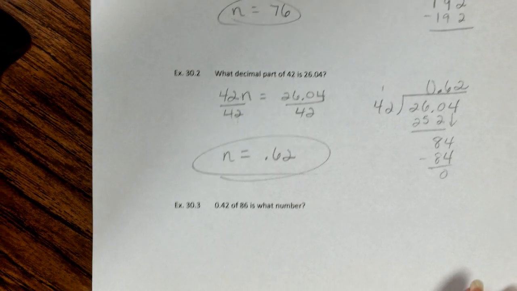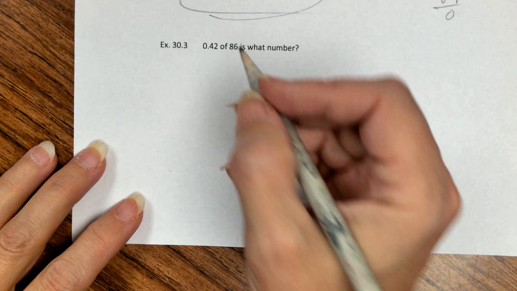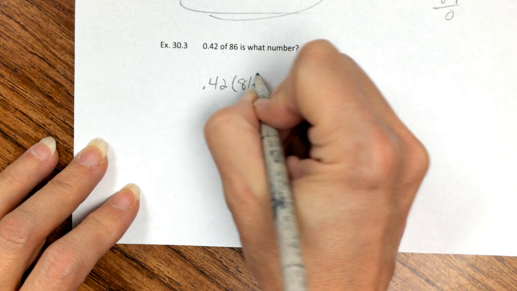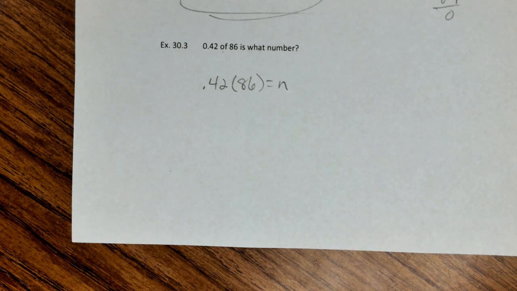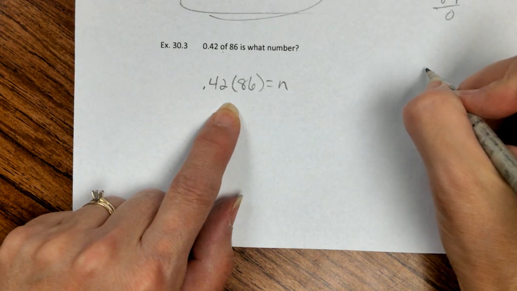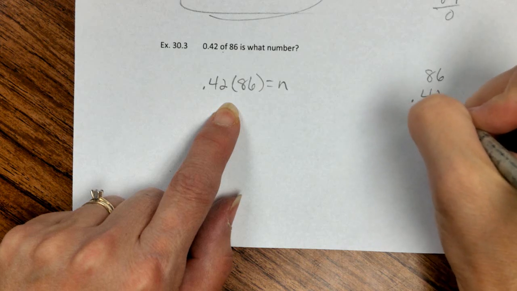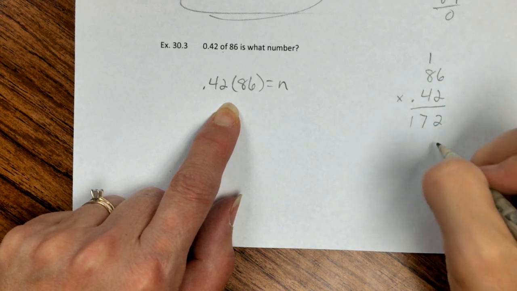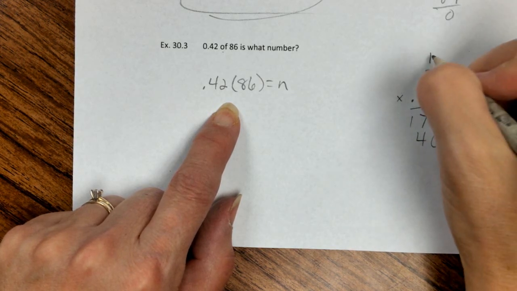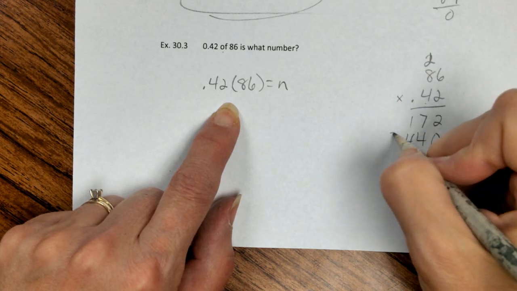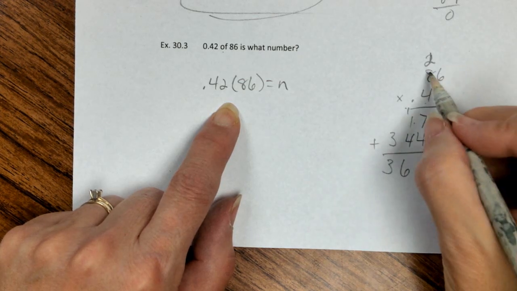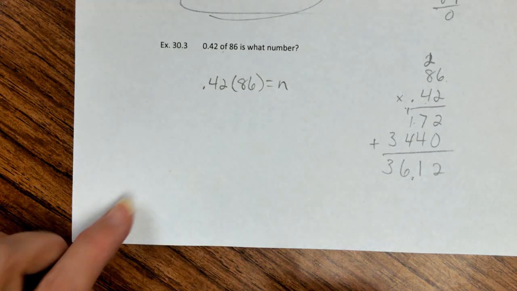All right, one more. These are just to have the variable at a different place each time. So now, 0.42 of 86, so times 86 is what number? The variable is already by itself, so we just have to do this. So, 86 times 0.42, 17, that's 24, 32, so 34, 2, 4, 6, 3. 2 decimal places in my problem, so 2 decimal places in my answer.